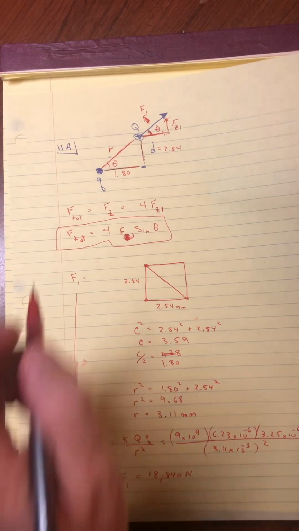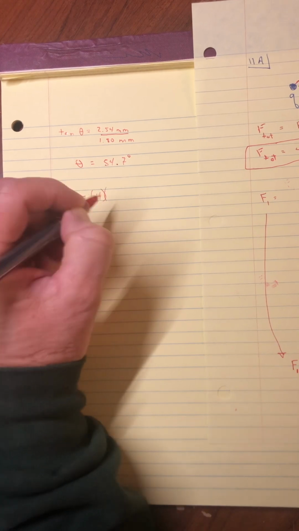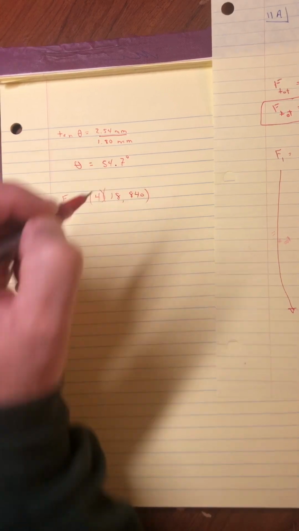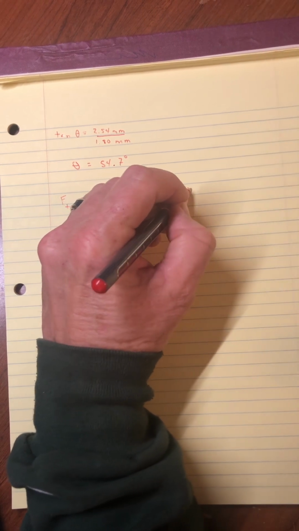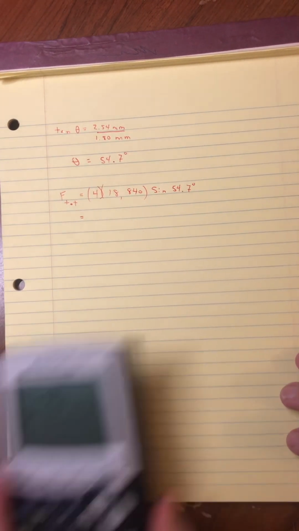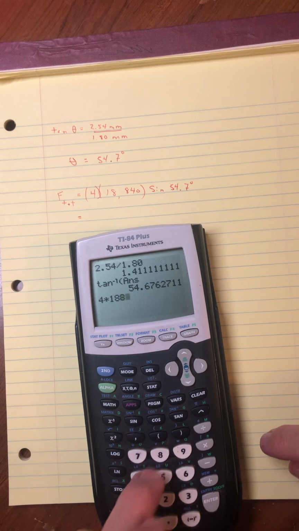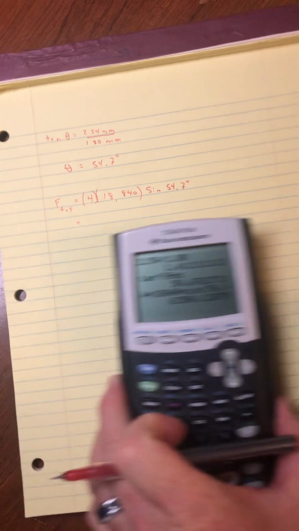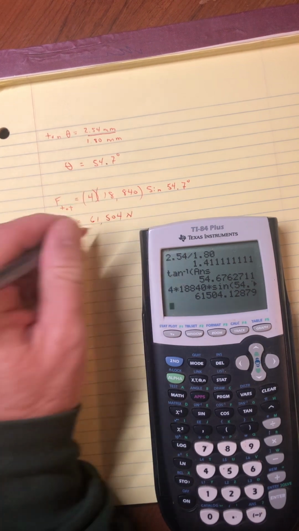All right, so final, last step here is to say force total is 4 times, and then number 1 down here is this 18,840. And then the sine of 54.7 degrees. All right, so 4 times 18,840 times sine 54.7, and I get 61,504 newtons. Nice.